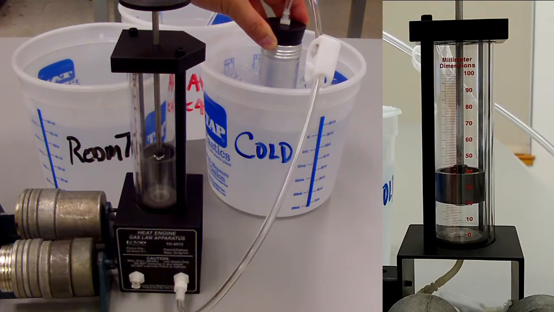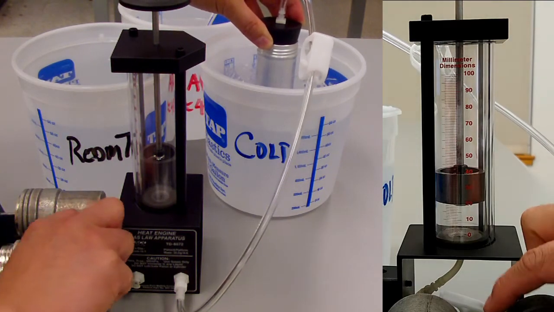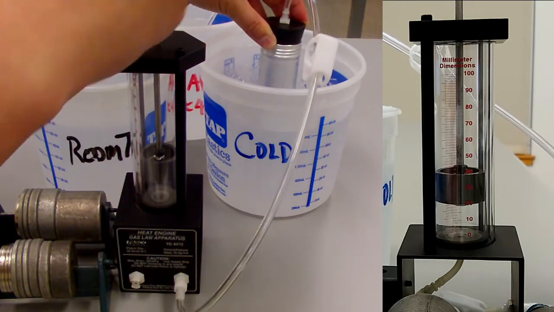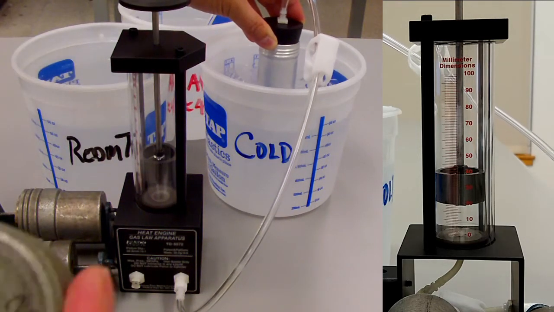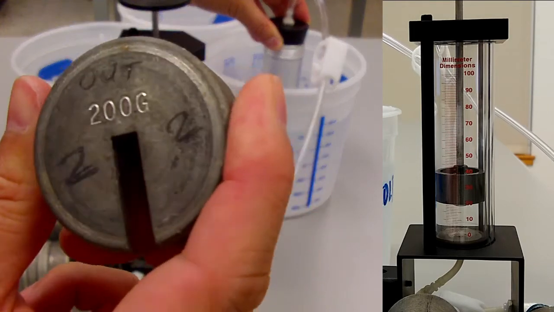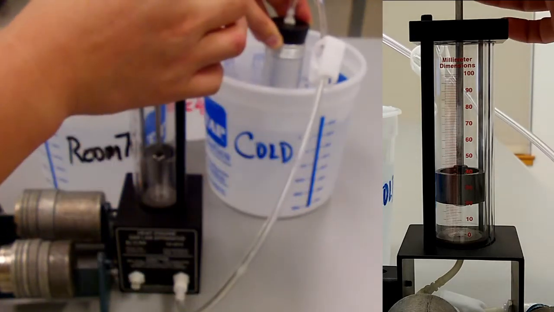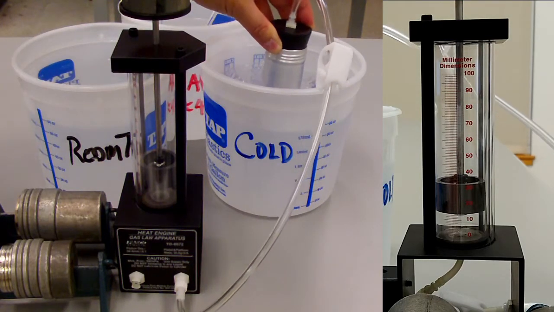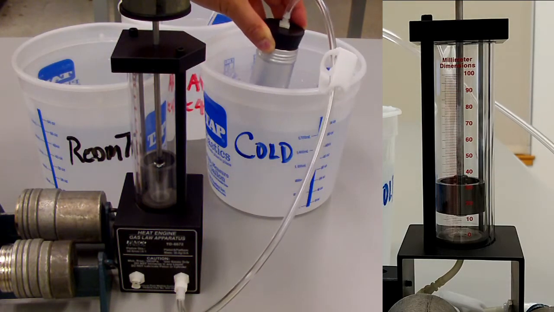We will place an additional mass of 200 grams, which will increase the pressure on the gas in the heat engine apparatus and go through another cycle of isobaric processes.